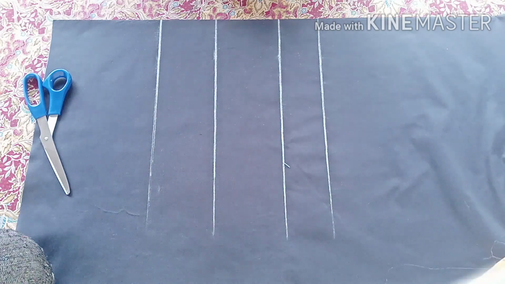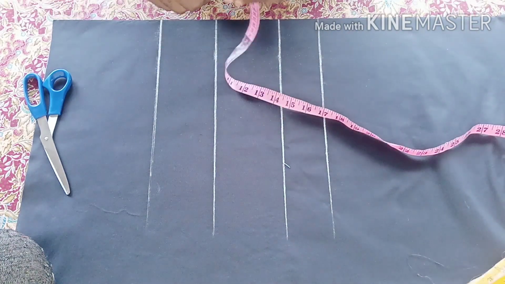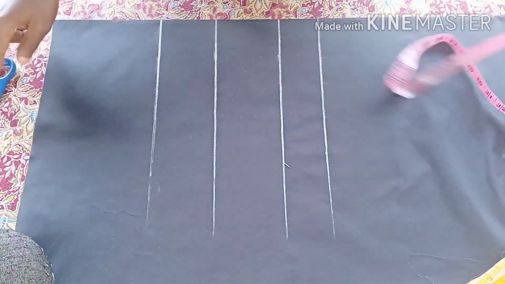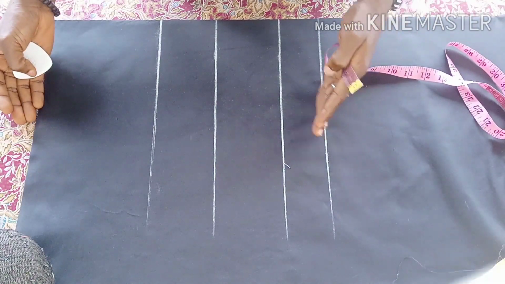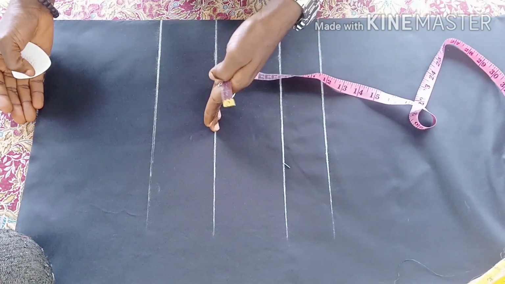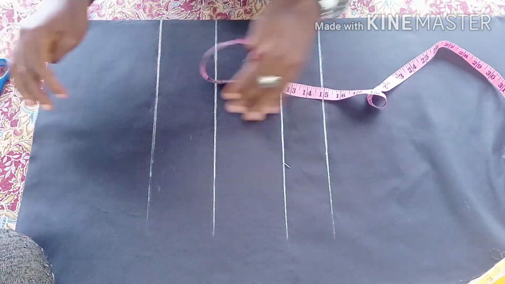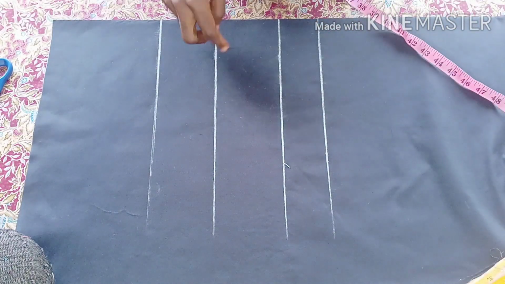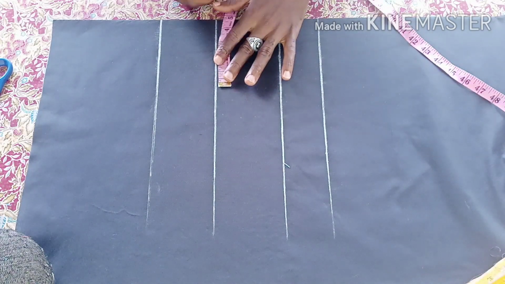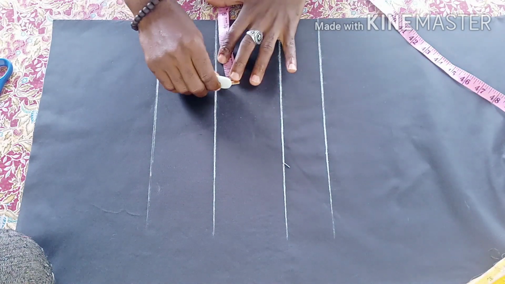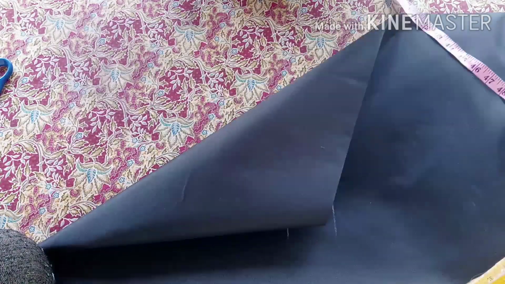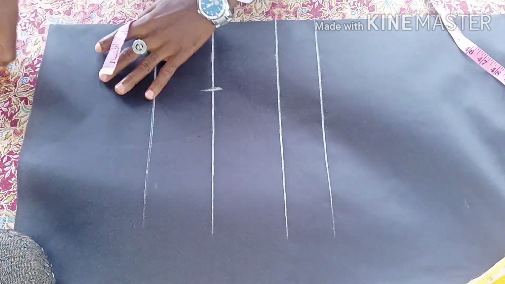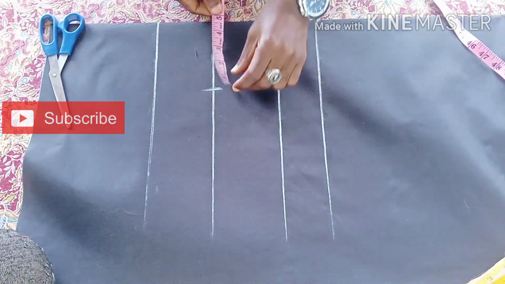Today's class I will take you guys through how to cut a 6-piece dress. If you look at these lines, these are the usual, normal lines we rule: half length, under bust, bust point, and the upper bust. After getting those 4 lines, go to your bust point, then you measure your bust distance, which is nipple to nipple. Don't get confused about these 4 lines.